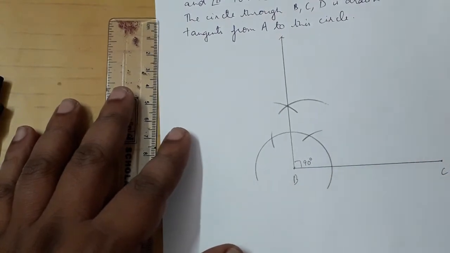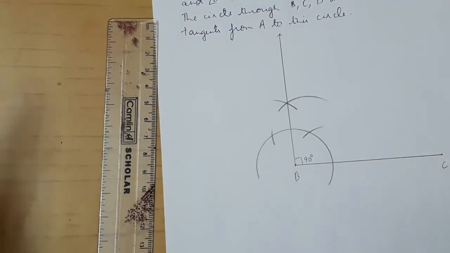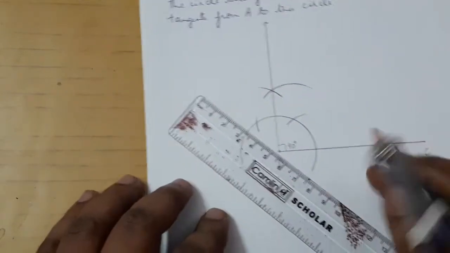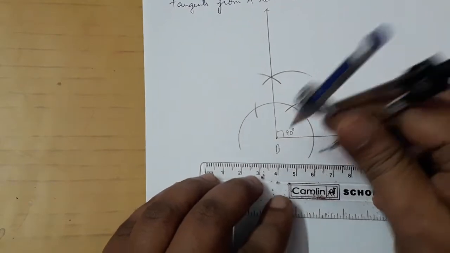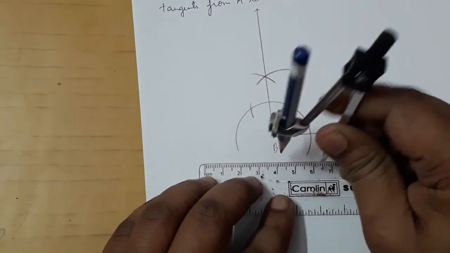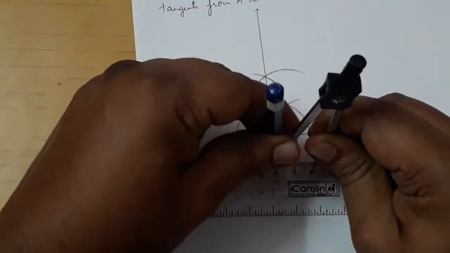We are told that AB is 6 centimeters. So let us find out 6 centimeters. We'll cut that 6 centimeters on this particular line and just get the measurement on that scale.